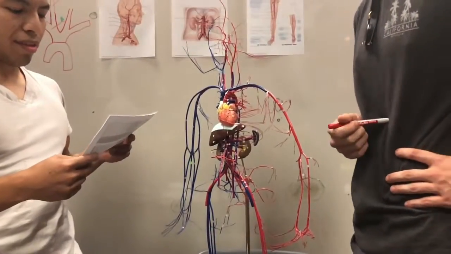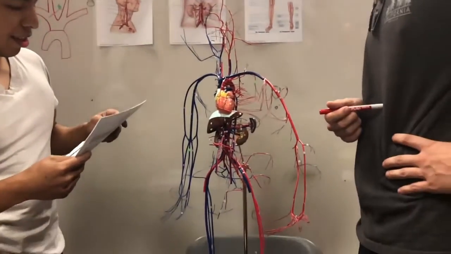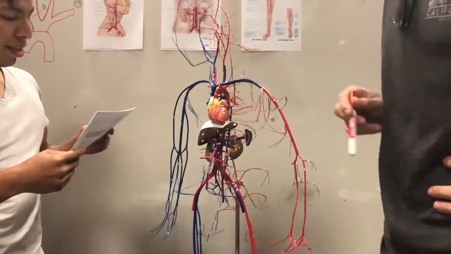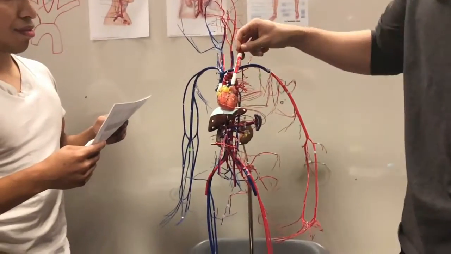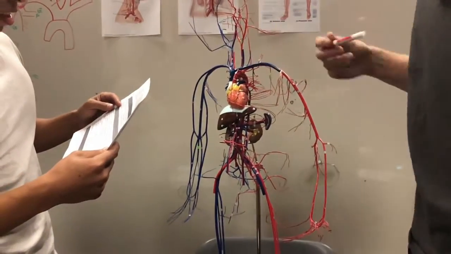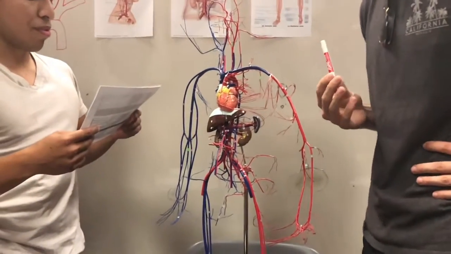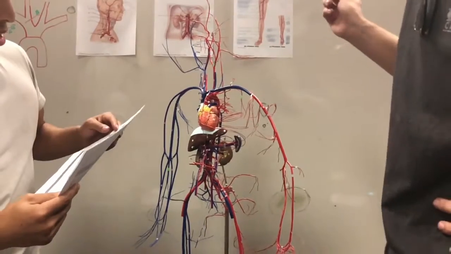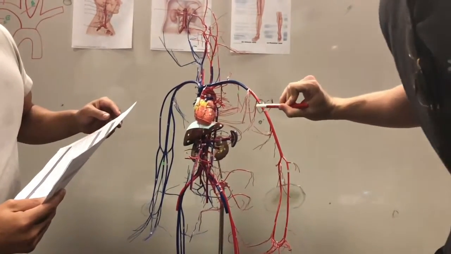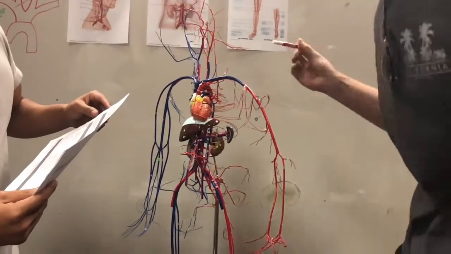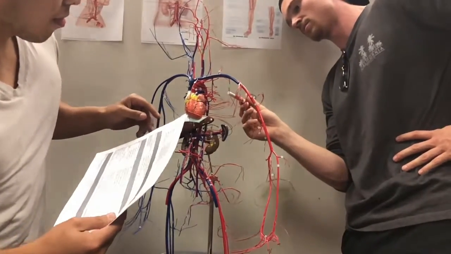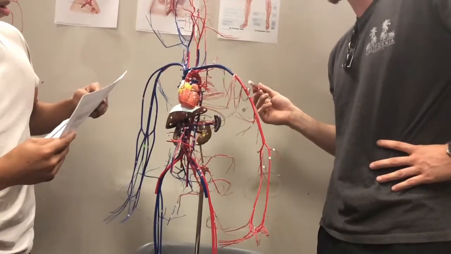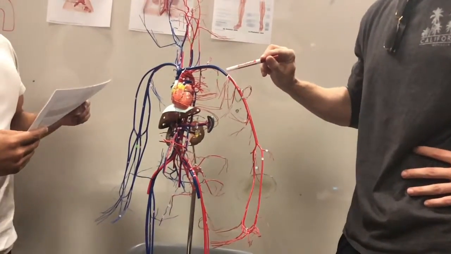Now we're going to move on to the thoracic vessels. All right, the internal thoracic artery. It'll be this right here. Yep. Now the anterior intercostal arteries. The ribs. Exactly. The superior thoracic arteries. Superior thoracic artery. It's going to be, I believe, this one. Yep. Now which one is the thoracoacromial artery? This one in the front by the shoulder.